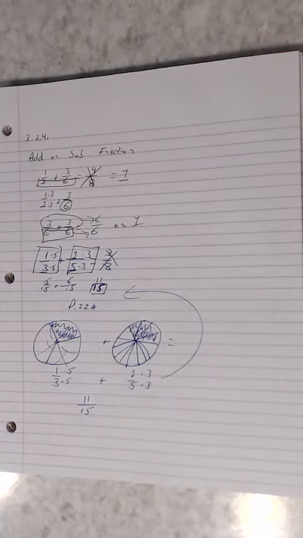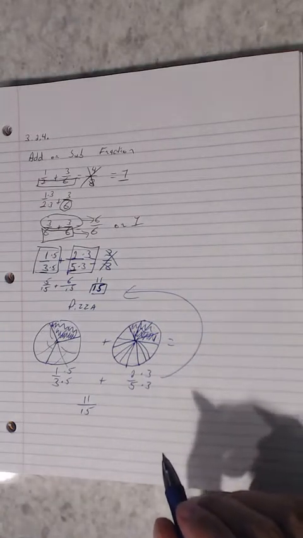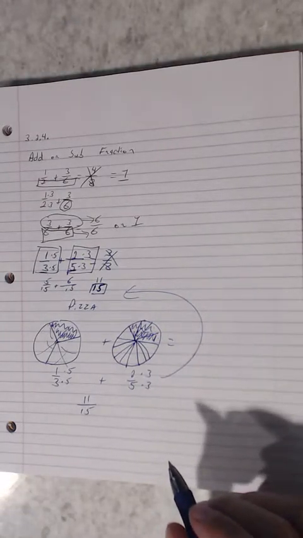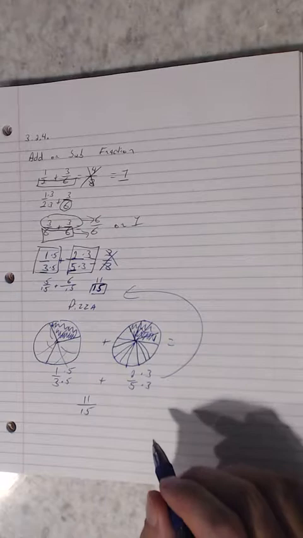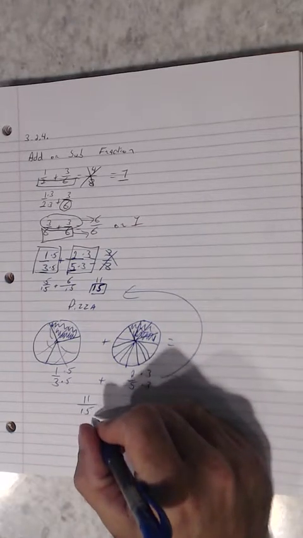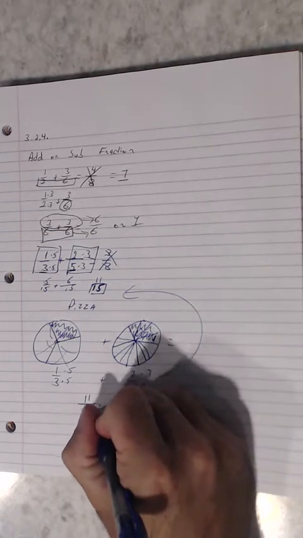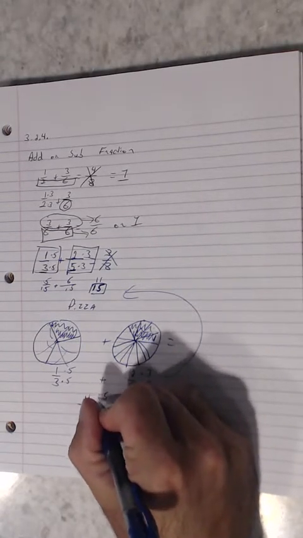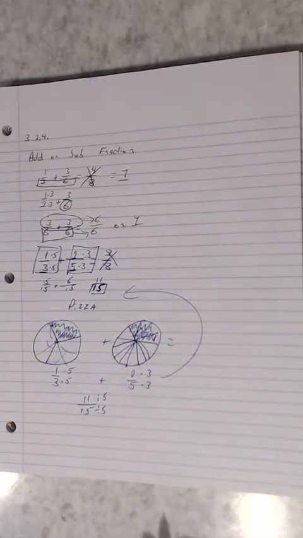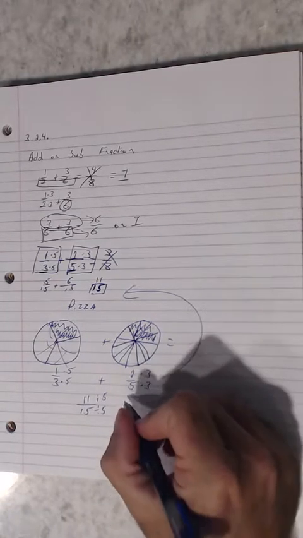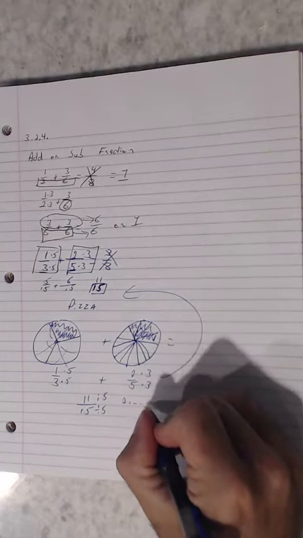So did they eat a whole pizza? No. Did they eat more than half of it? Yes. Now, did they eat more than 2/3 of it? How would you be able to look at that? Well, you would reduce this. How can you reduce 15 to 3? You divide by 5. Okay, we want to know they ate more than 2/3. Was 11 divided by 5 greater than 2? We know it's 2 point something something something.